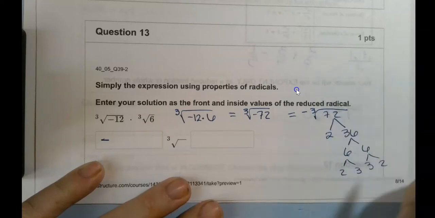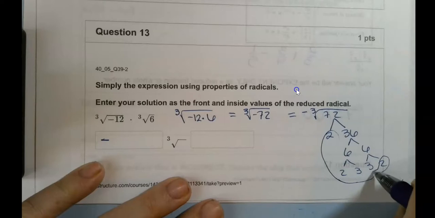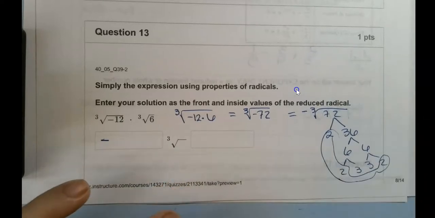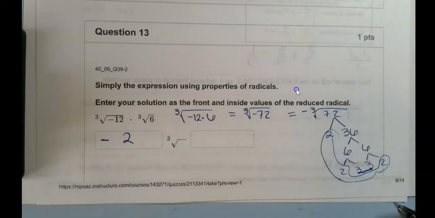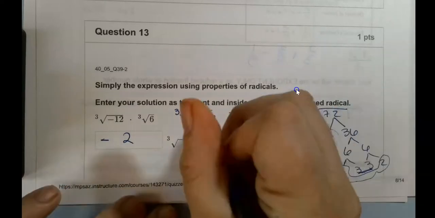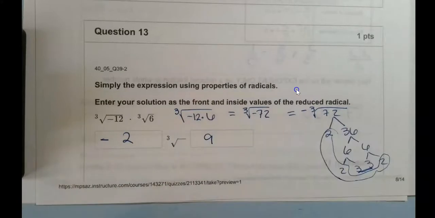I am looking for groups of 3. I have 3 2s. So that goes on the outside. And whatever I have left over at the edges of my branches goes inside. So I have 3 times 3, which will give me 9 on the inside.